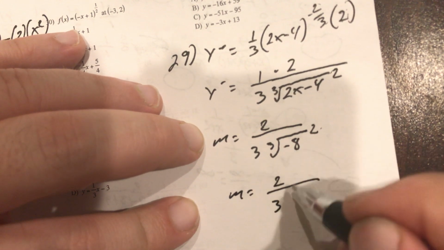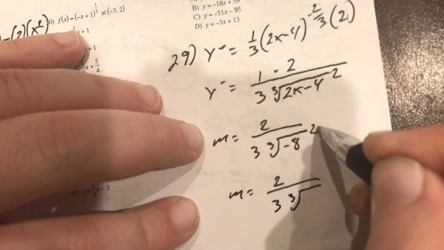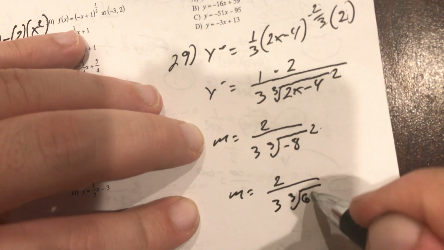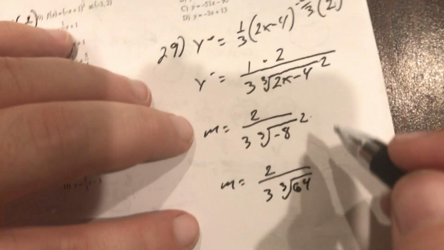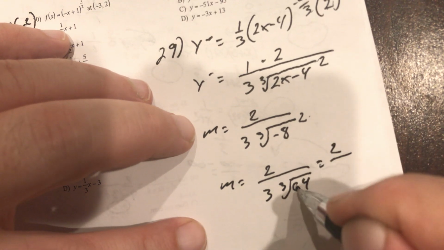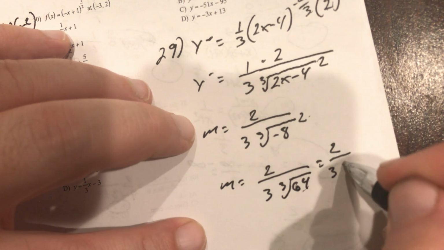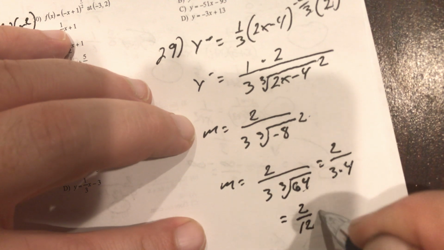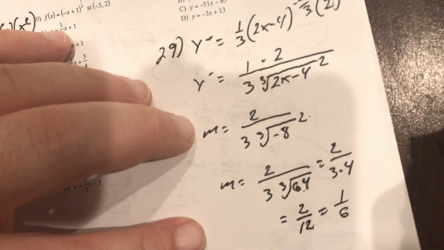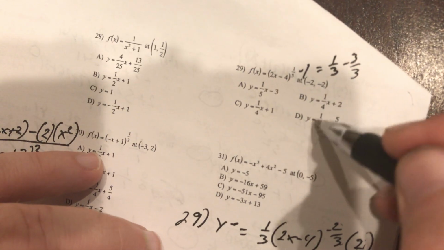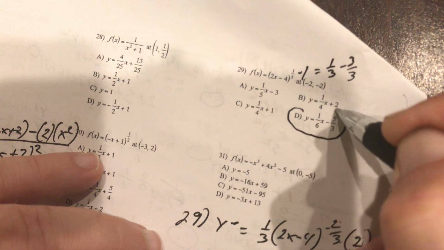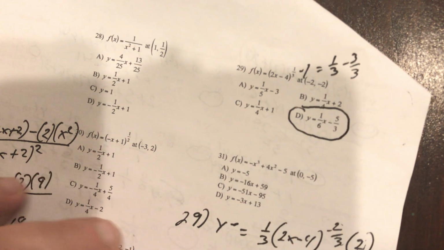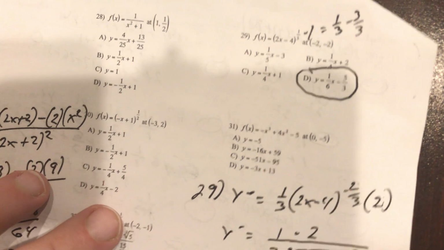So negative 8 times negative 8 is 64. And then this is 2 over the cube root, so it's 3 still there. The cube root of 64 is what times what is 64? It's 4. So 2 over 12, which is 1 over 6. And then ask yourself, or look at the multiple choice, notice that this is the only one that has 1 over 6. So we're just going to take a shortcut and call it a day.